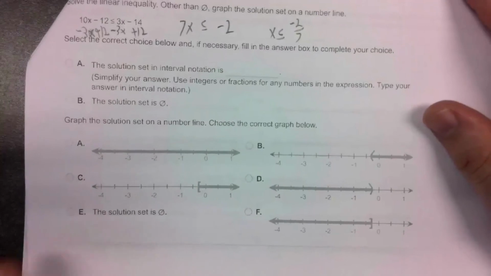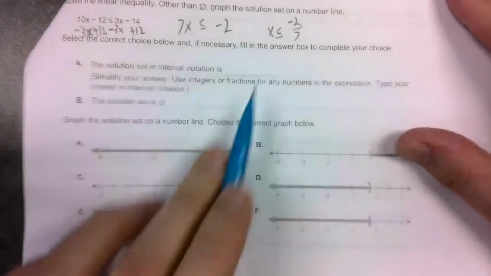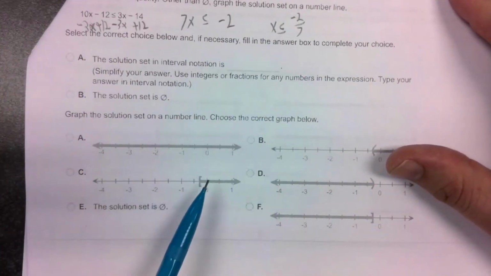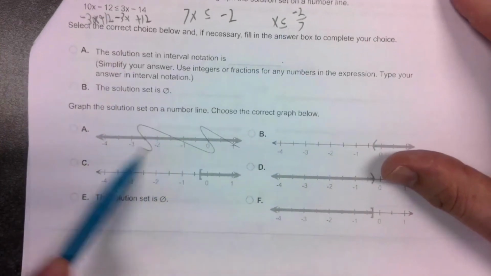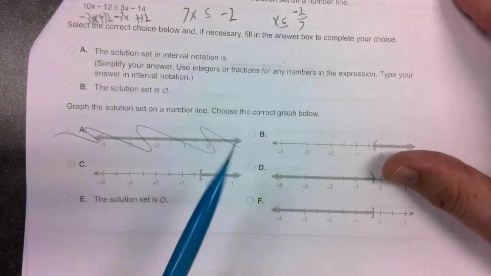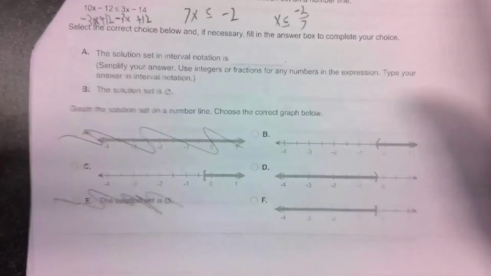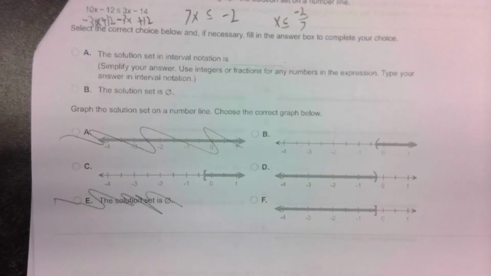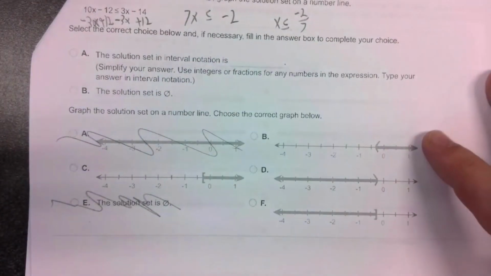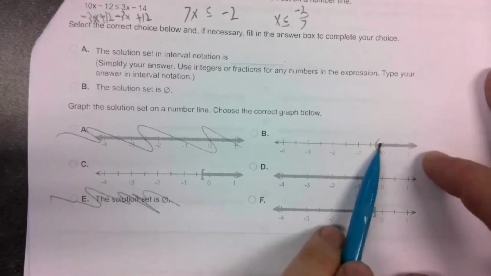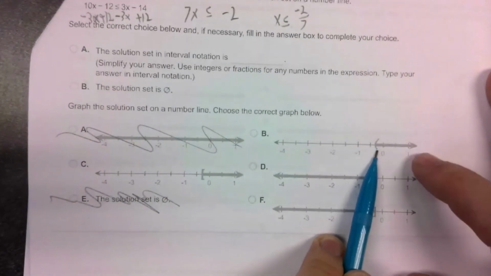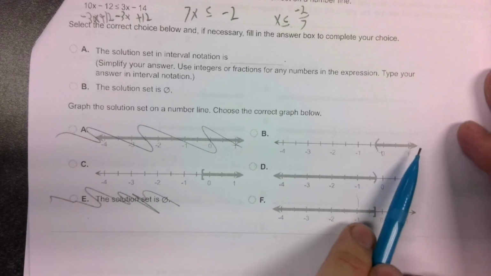Okay, so if I look at my charts, I know it's not going to be the first one because I definitely have not the whole number line, so I know it's not A. I know there is a solution, so it's not E. Let's see, I'm looking for values less than negative 2 over 7. So it looks like this is at less than negative 2 over 7, but it's a parentheses, right?